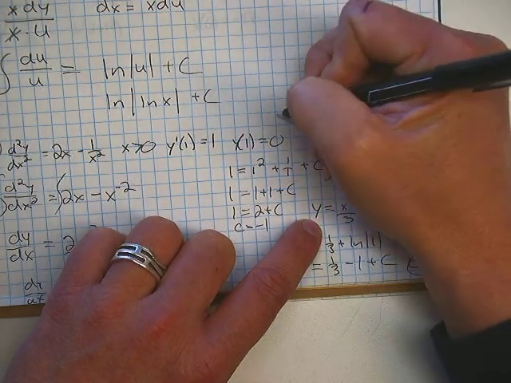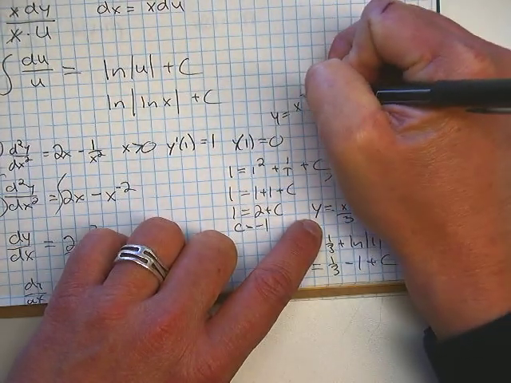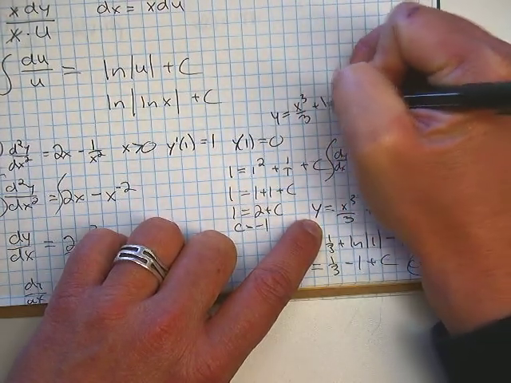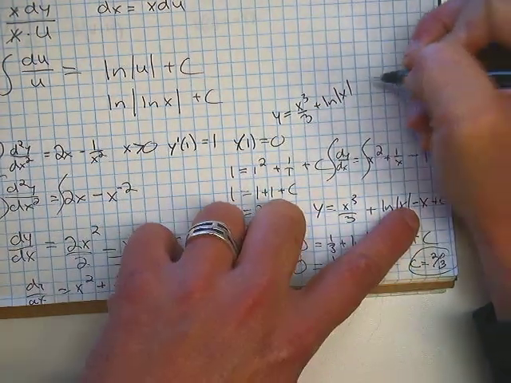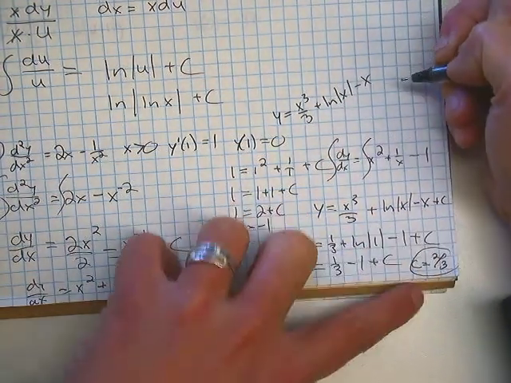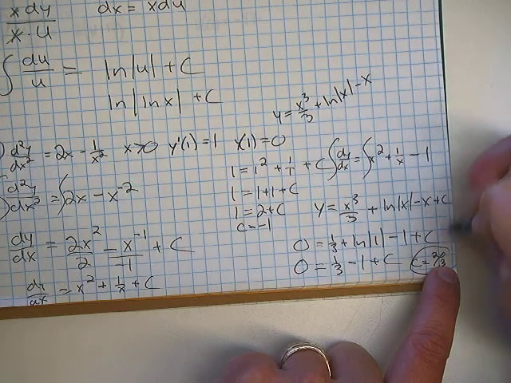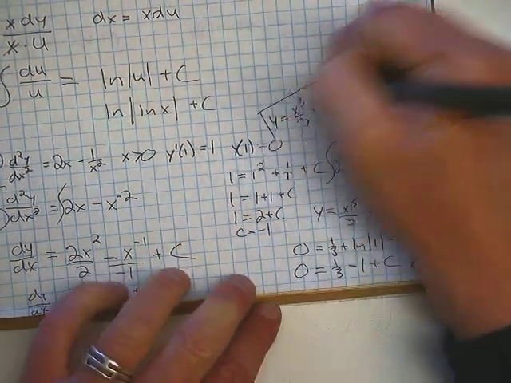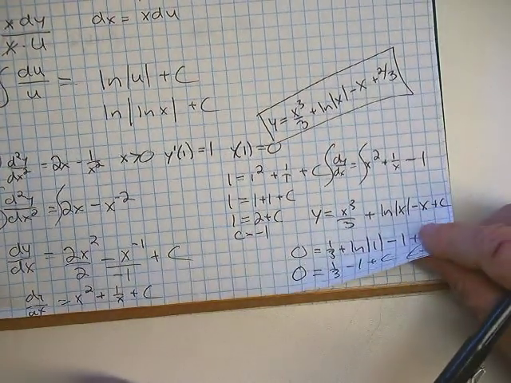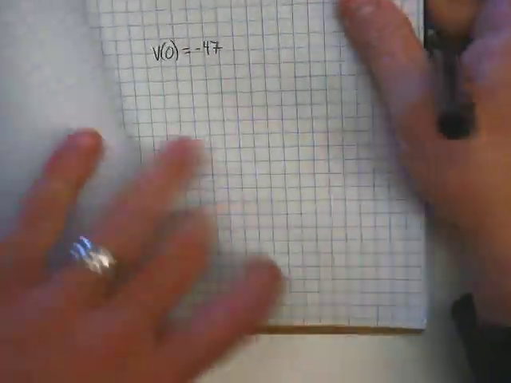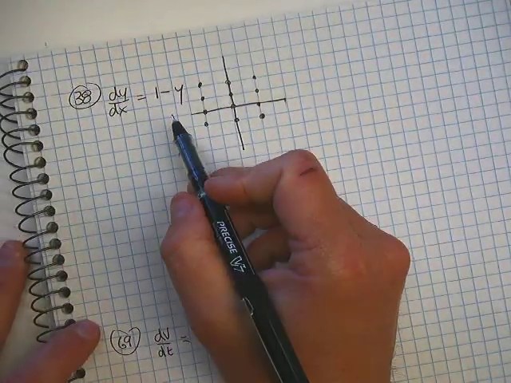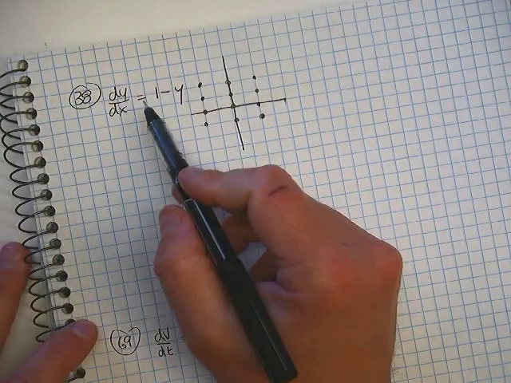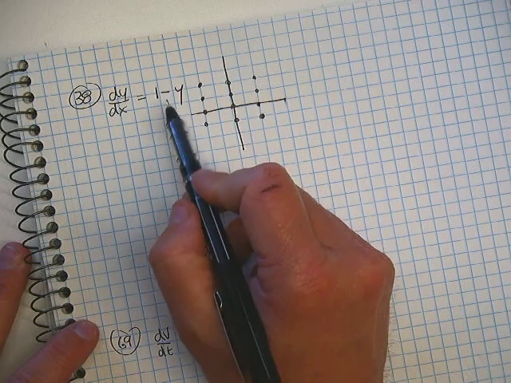Okay, don't fall into the trap of thinking, oh, I did a great job and I'm done. Remember, we want to find out what this y is. So you got y equals x cubed over 3 plus the natural log of the absolute value of x minus x, and then the c is 2/3, so we got plus 2/3. That's our answer to number 29. Alright, moving on to 38.